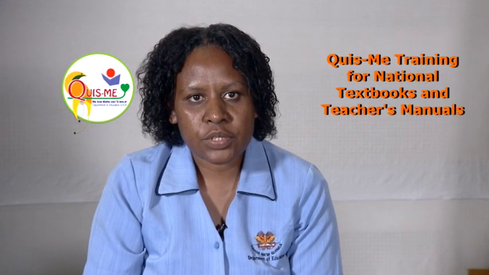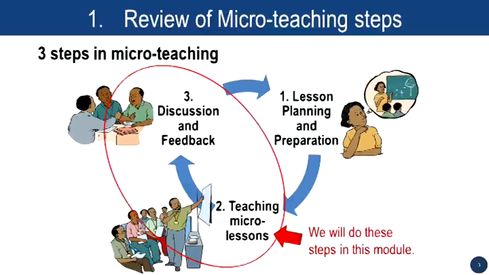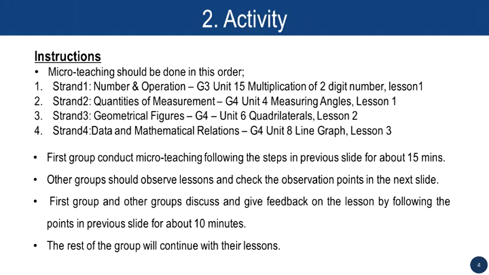We have already looked at step number 1, and now we are going to work on step number 2 and step number 3 in micro-teaching. All right, so step number 2 is micro-teaching of the lesson, and step number 3 is the discussion and feedback. Here is your instruction. Micro-teaching should be done in this order.